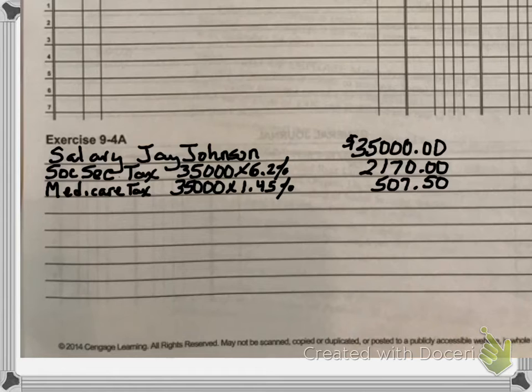The employer will also have to pay unemployment tax. So let's start with FUTA. Remember that FUTA tax is going to be 0.6% times the first $7,000 of earnings. Well, his salary is $35,000. We do not have to pay the FUTA tax on the full $35,000, just the first $7,000. So to calculate the FUTA tax, it will be $7,000 in earnings times the 0.6% FUTA rate. So FUTA tax is going to be $42.